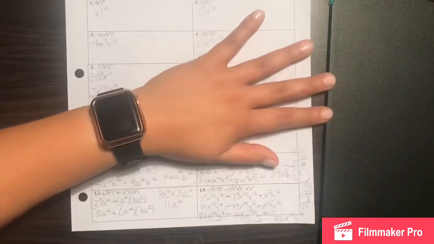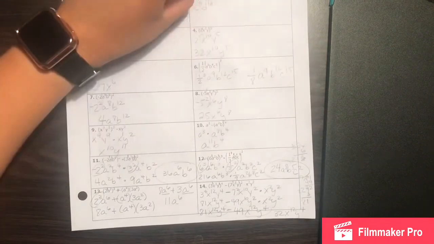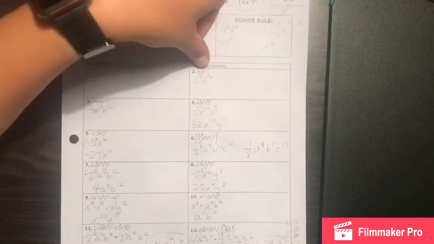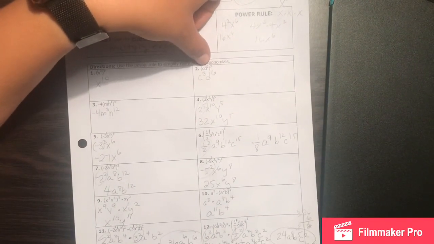So it's a mixture of a power rule, product rule, and adding and subtracting. So you have to follow those steps. Just remember the power rule is when you raise a power to a power, you just multiply those exponents.